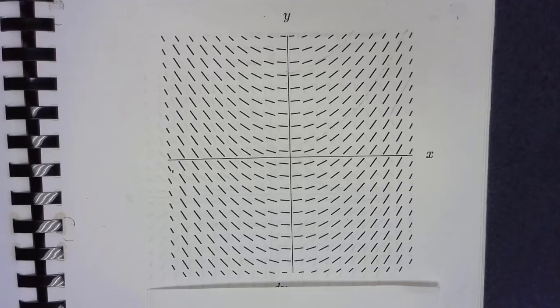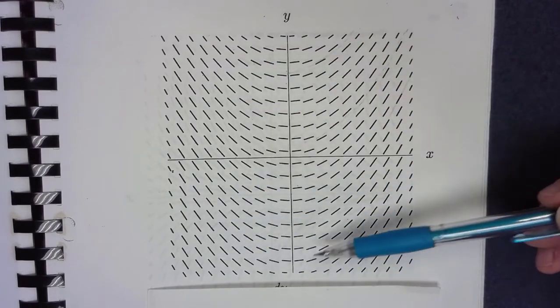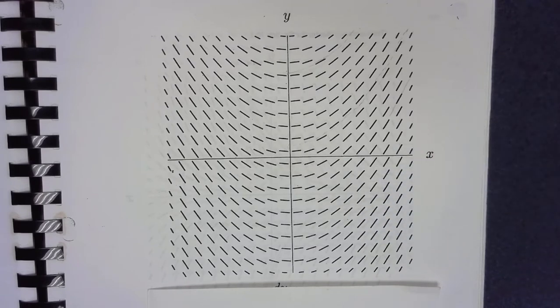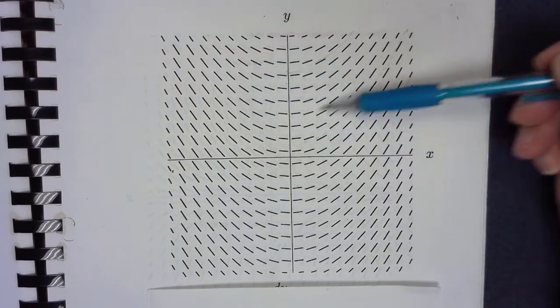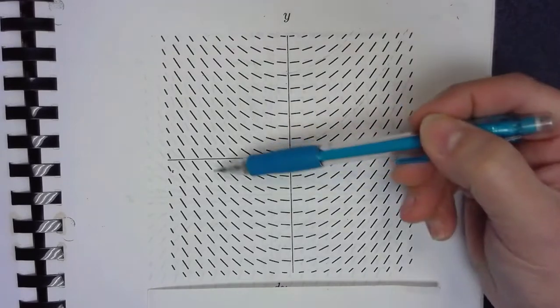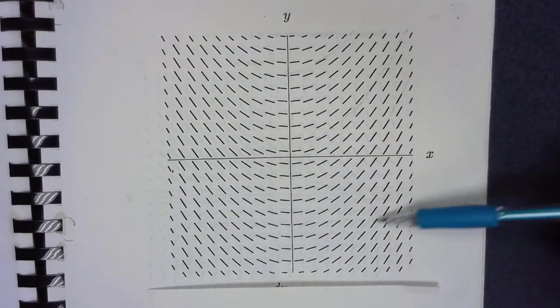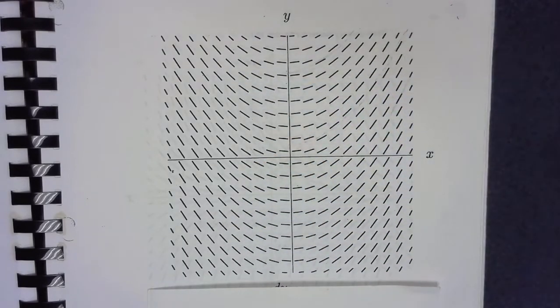Section 6.1, slope fields. So when you look at this picture, what do you see? Well, you see probably lots of little dashed lines. Do you see anything kind of hiding in the picture? What do you notice? It looks like we have a family of parabolas, and those parabolas could be anywhere depending on what the y-intercept is.